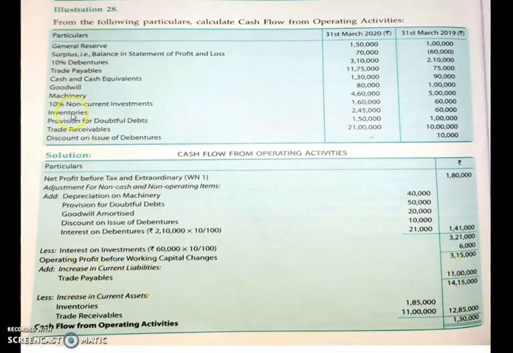What about inventories? Inventories in the previous year were 60,000, and during the current year they came to 2,45,000. So what did you understand from this? There is an increase in inventory. Inventory is a current asset and there is an increase in it. If inventory is increasing, you have to subtract this as per the format. So inventory is subtracted, you take the difference of this amount and you will get 1,85,000.